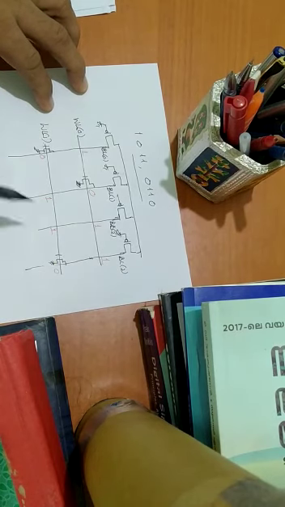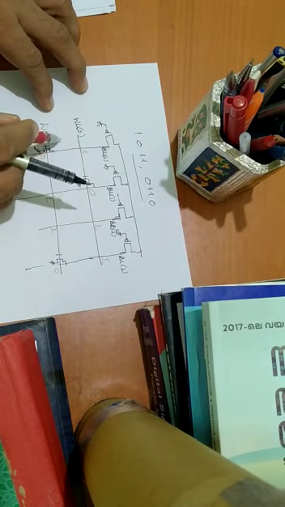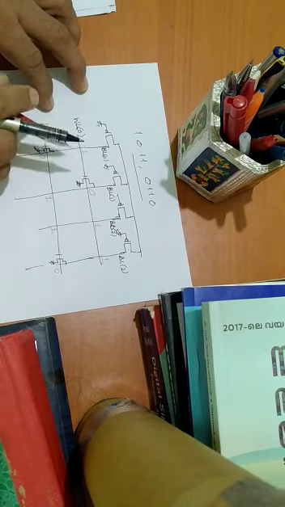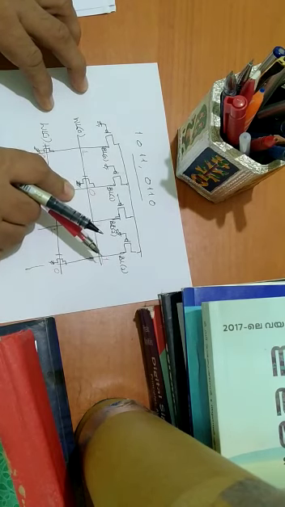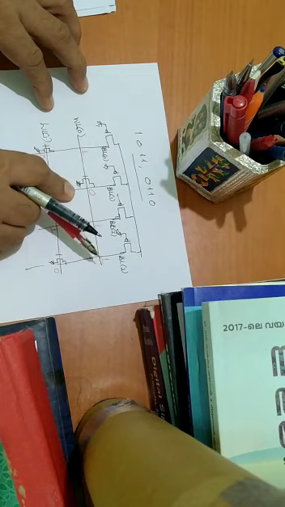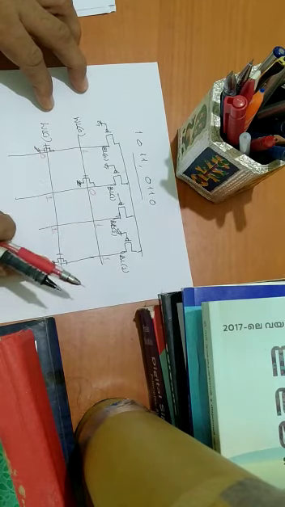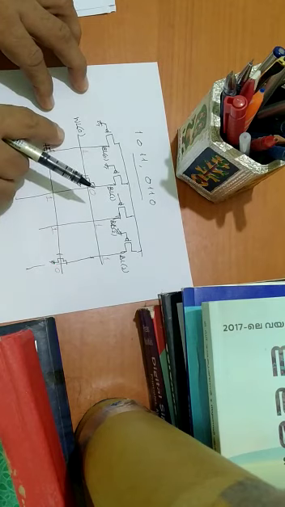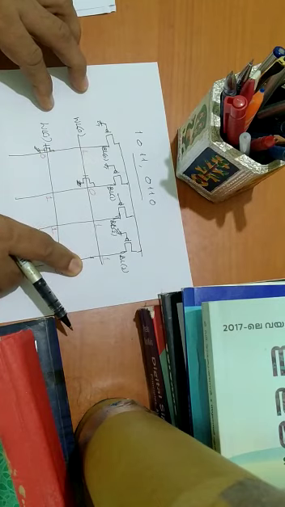These two ground lines can be shared, so a common ground line can be made in between. The number of metallization steps can be reduced.